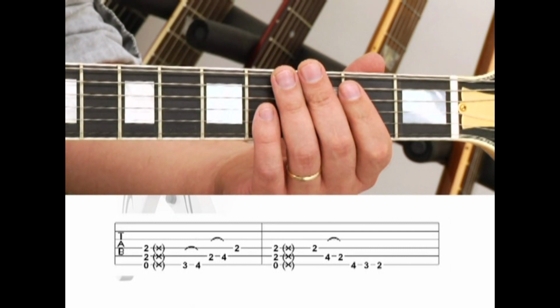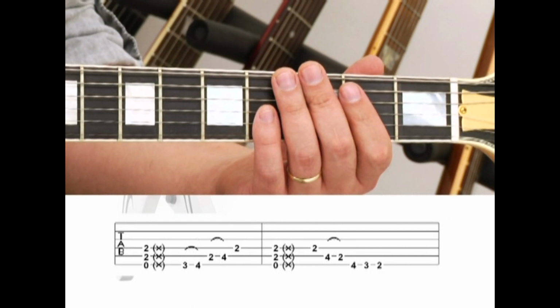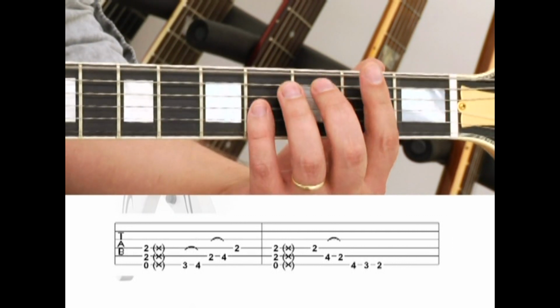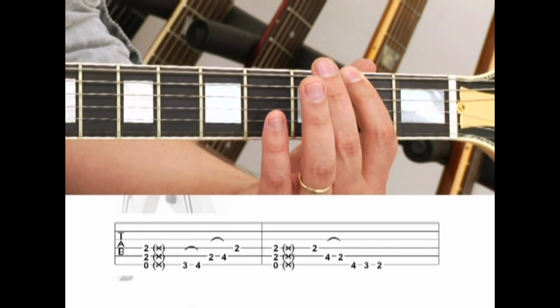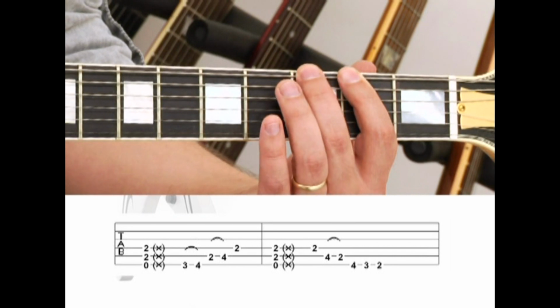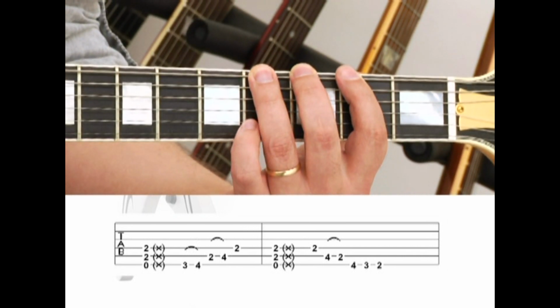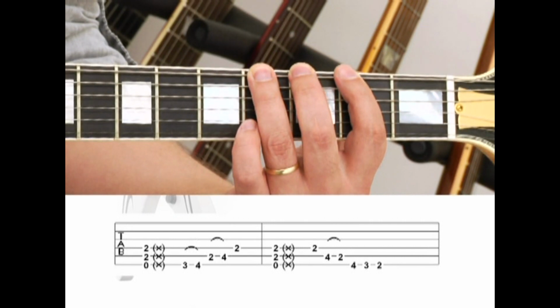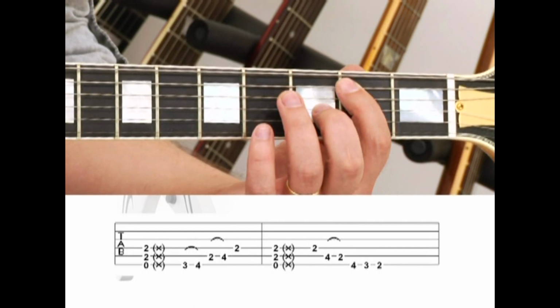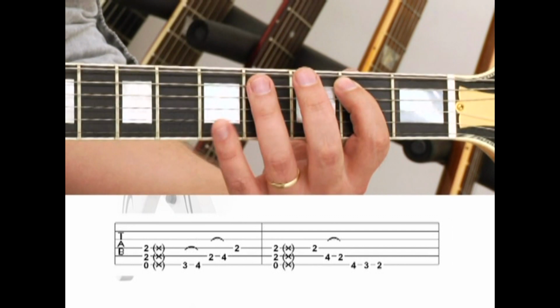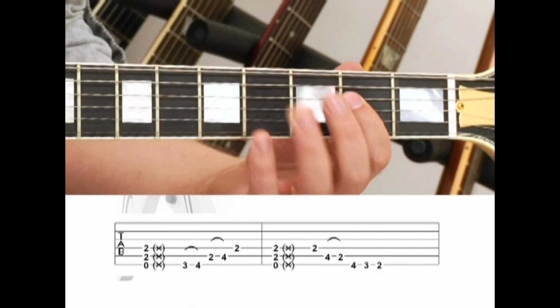It's very common in rock music to combine the two scales, in which case we'll start with E to the 2nd fret F sharp with the index, 3rd fret G with the middle, and 4th fret G sharp with the ring. Switching to the 5th string, we'll play B on the 2nd fret with the index, to C sharp, then end on E.